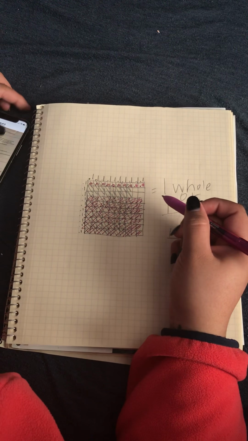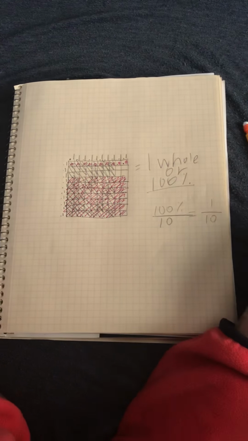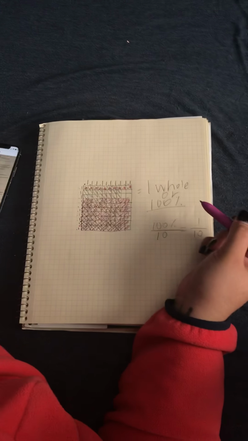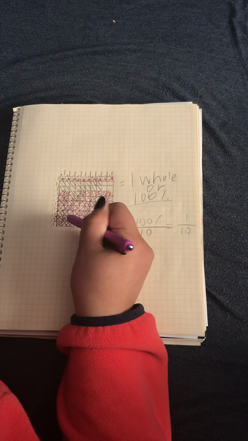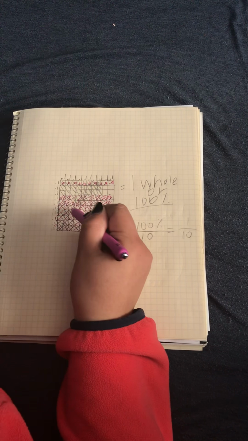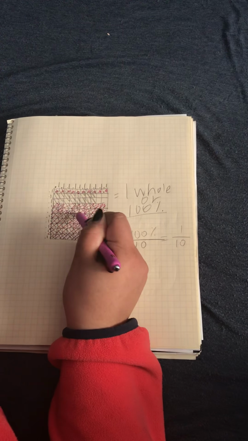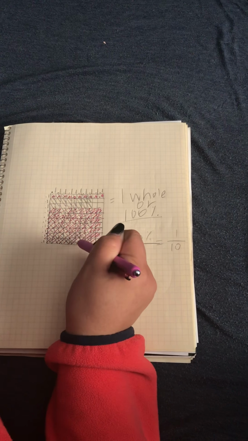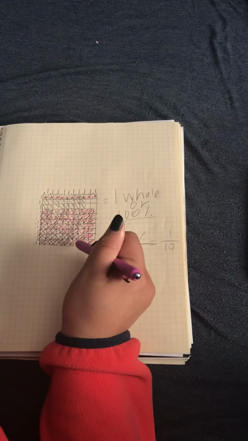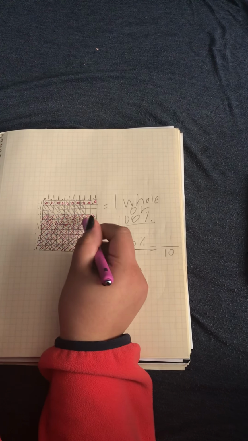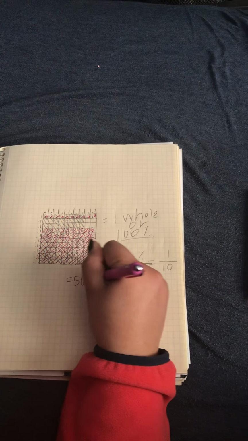It says count the number of squares that you shaded twice. So I shaded 2 different colors, the gray pencil and the pink pencil. I ended up shading 1, 2, 3, and so on, up to 56 of these units.